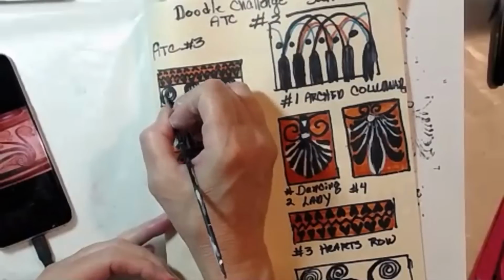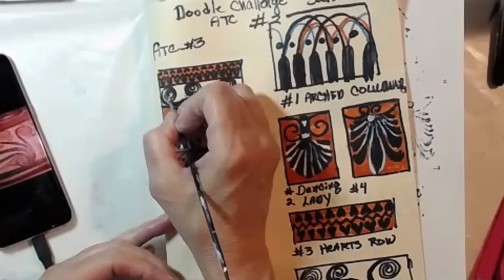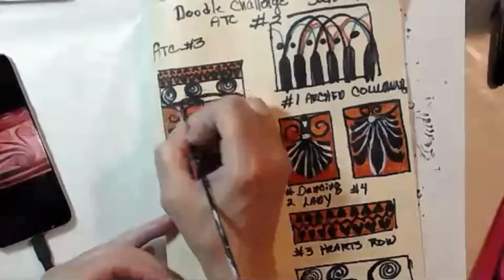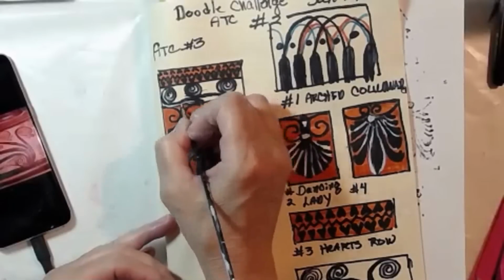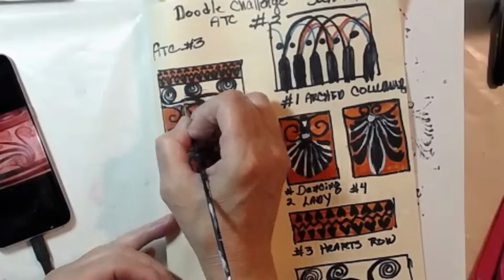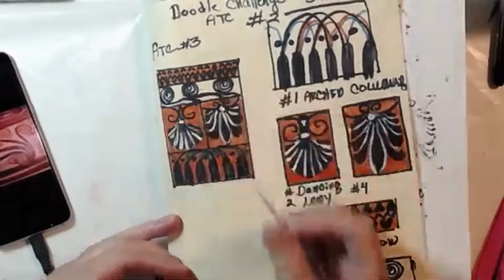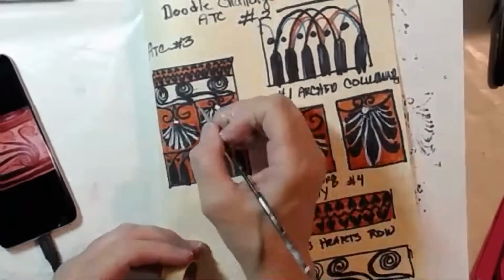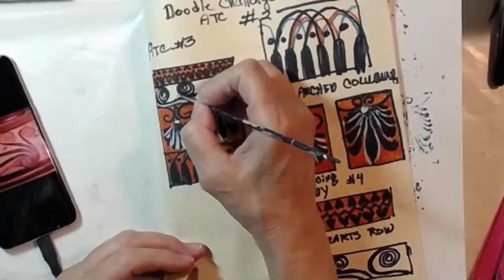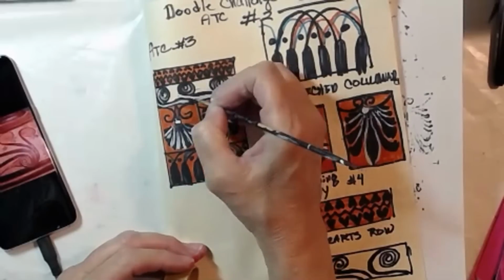Let's just add some space lines in there. There. That looks a little better to me. What needs fixing in here?